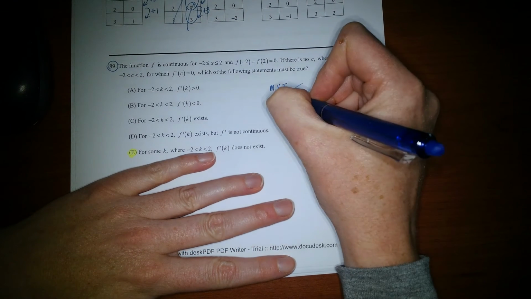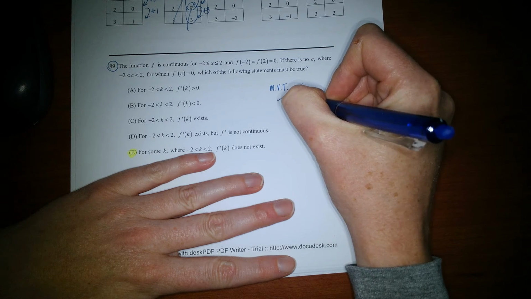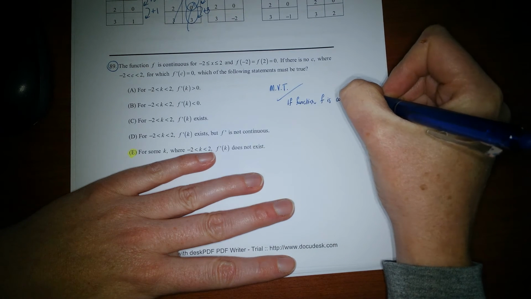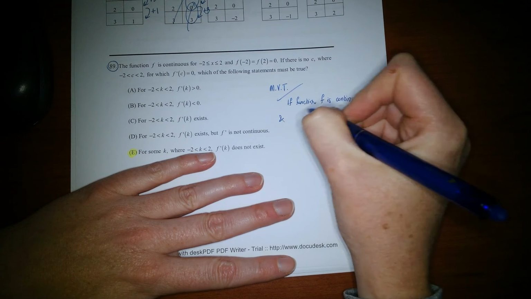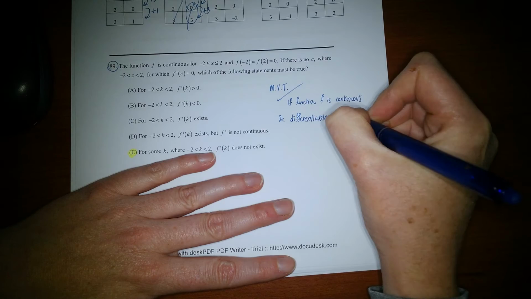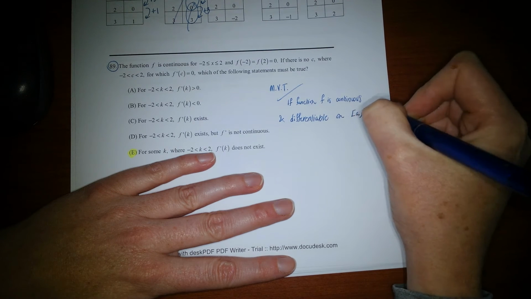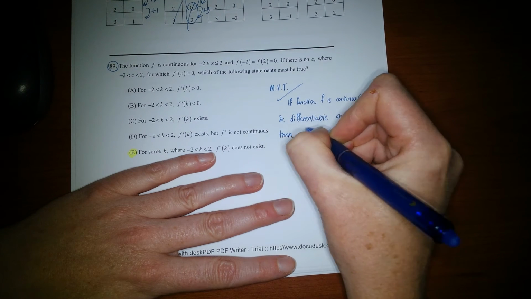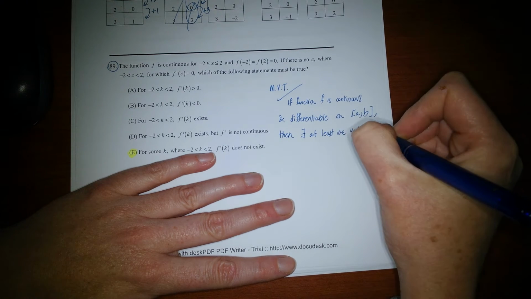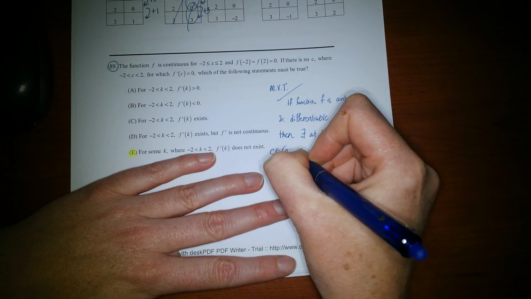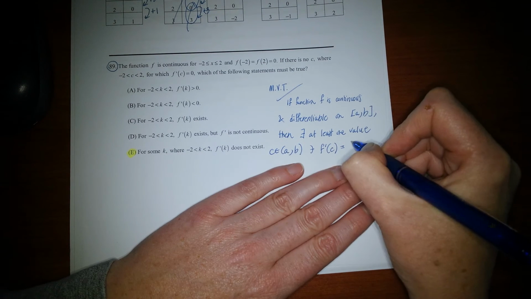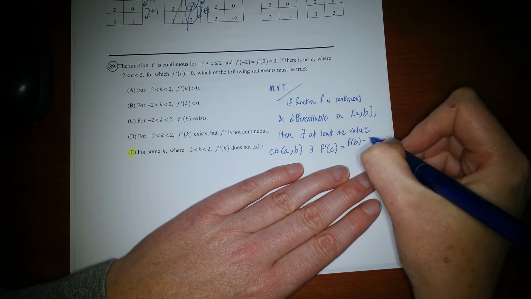So the mean value theorem says if a function f is continuous and differentiable on an interval, then there exists at least one value c that lives in that interval such that the slope of the tangent line at that value is equal to the average rate of change on the interval.